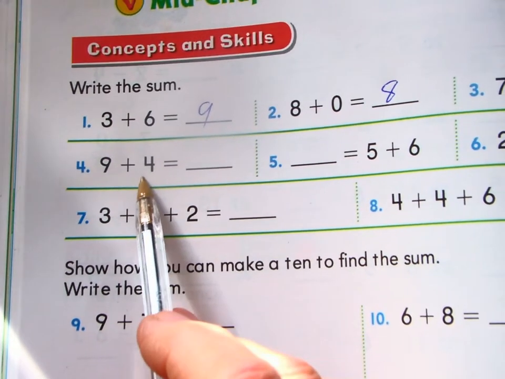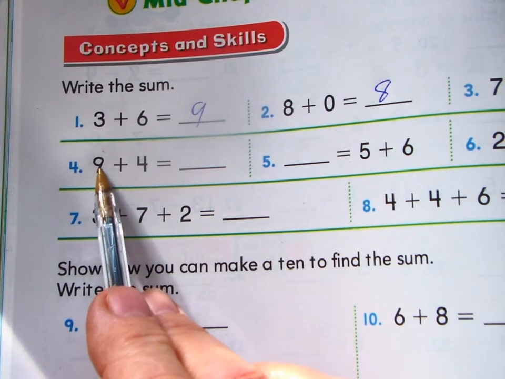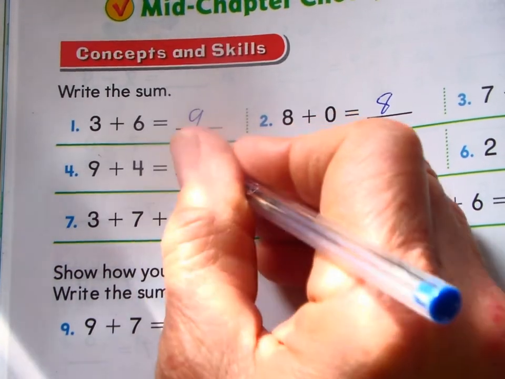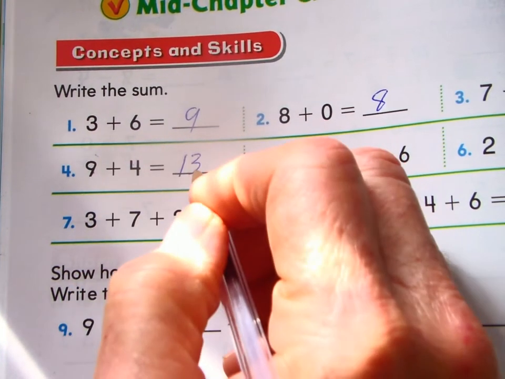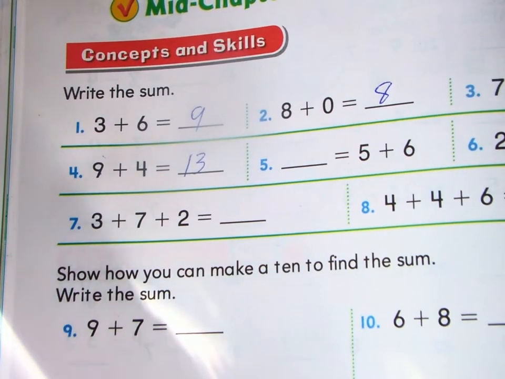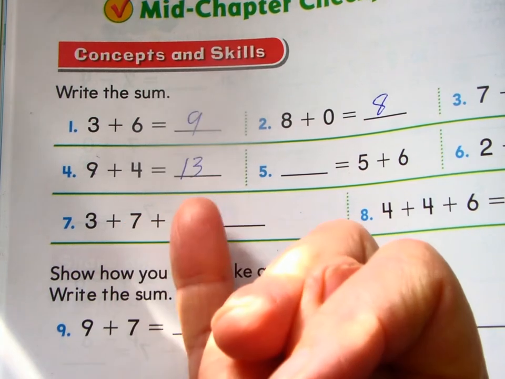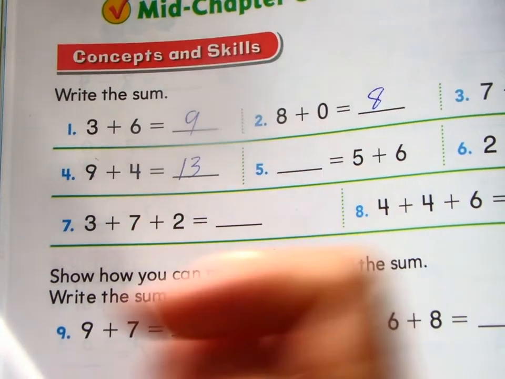9 and 4. Well, 10 and 4 is 14. 9 and 4 is one smaller than 14, so 13. You can also do that counting on: 9, 10, 11, 12, 13.